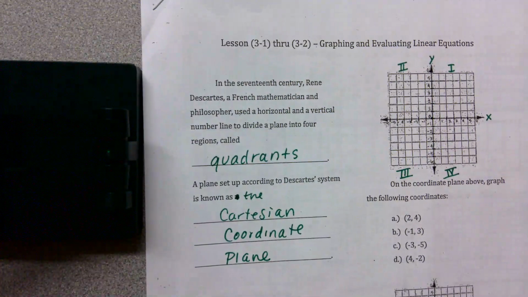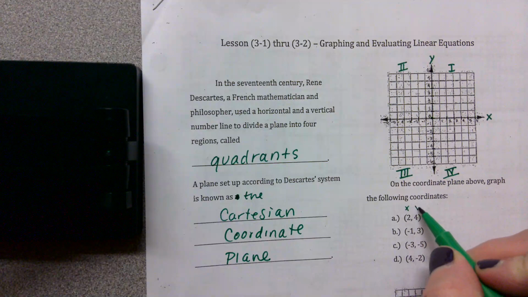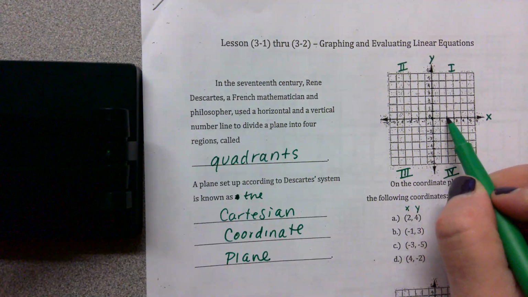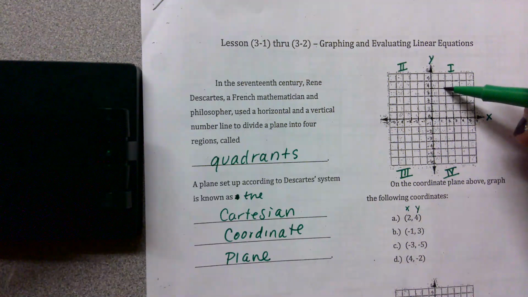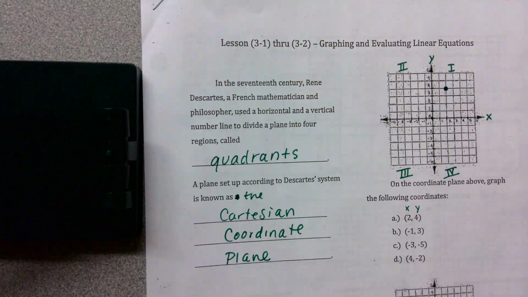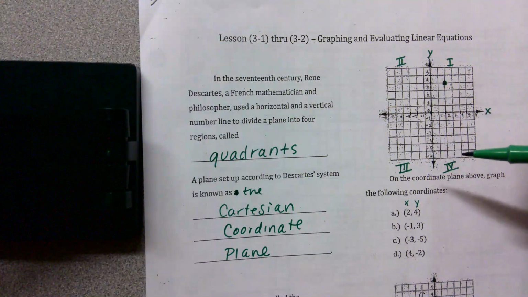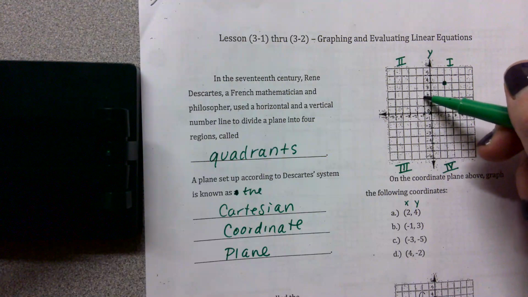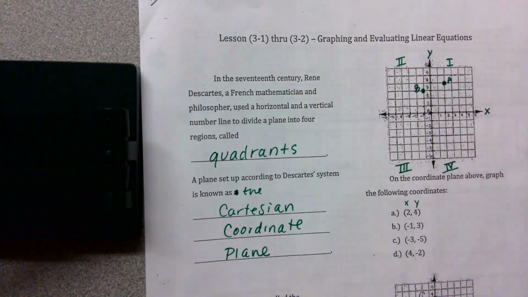It says on the following coordinate plane above, graph the following coordinates. So 2, 4. So 2 on the x-axis, 4 on the y. So you're going to go from the origin, 1, 2, and then on the y-axis, up 4. 1, 2, 3, 4. Make a dot. Part B, or letter B, -1, 3. So you're going to go, here's your origin, -1 up 3. 1, 2, 3. So we could say this is A, this is B.